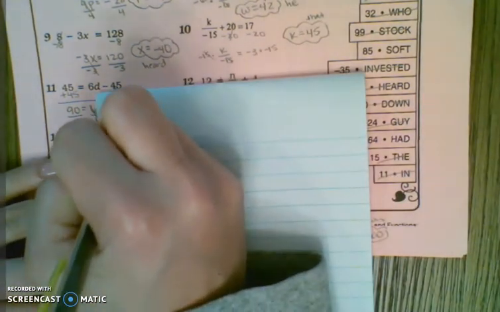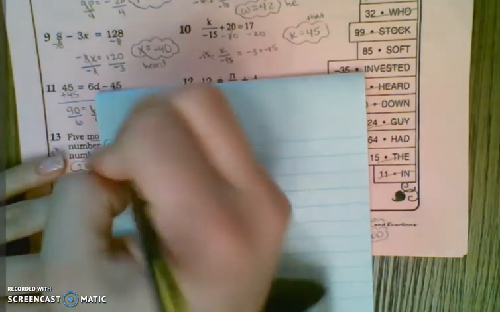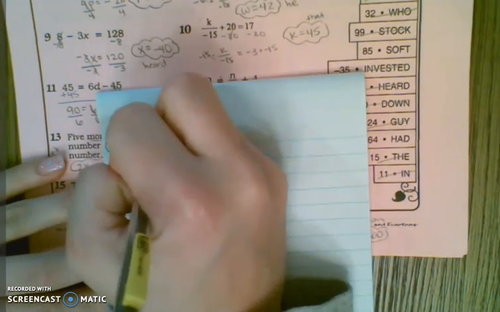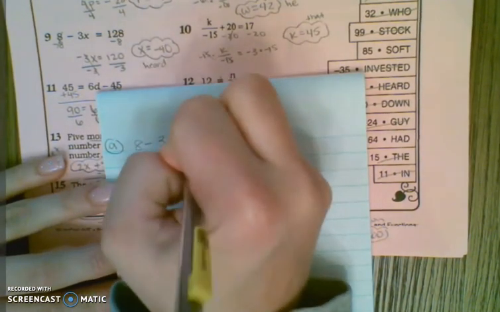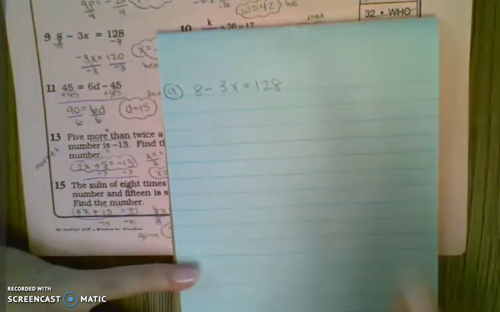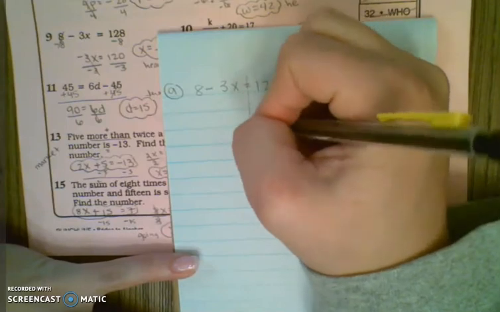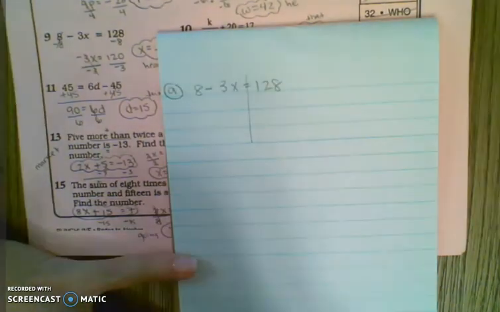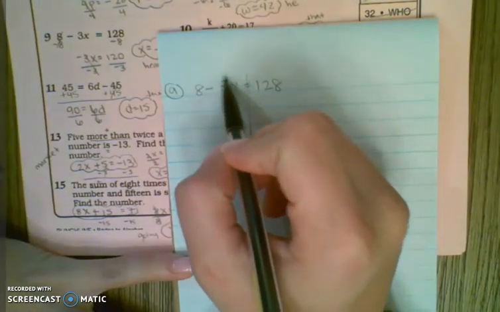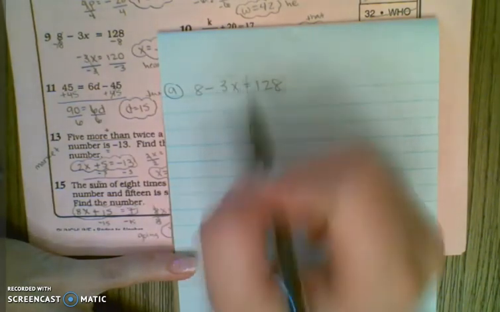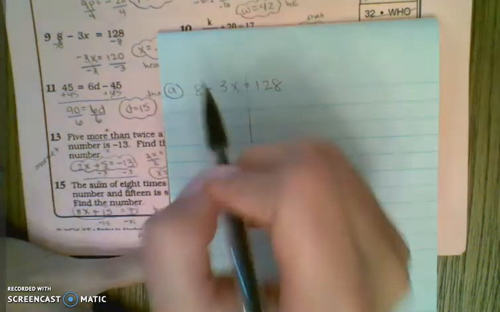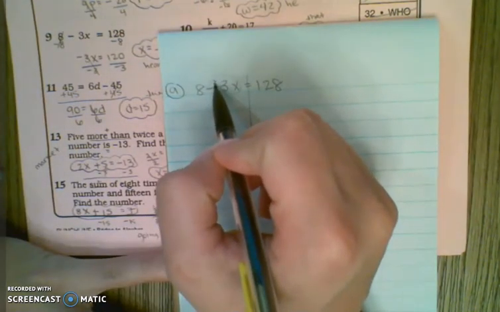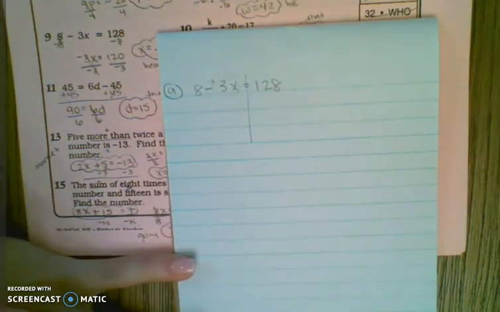Okay, so number 9 is 8 minus 3x equals 128. All right, so your first step, draw your line. Okay, then remember, the part with the x has to go last. This whole part right here, that's all with the x. This negative is also with that x.